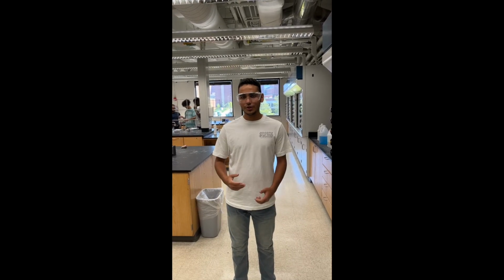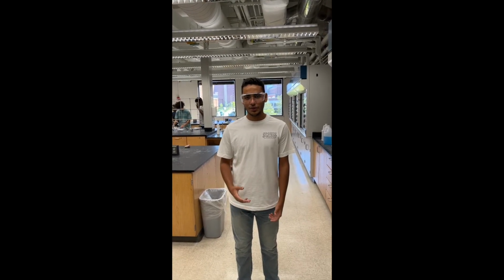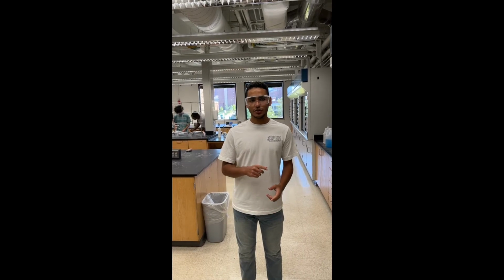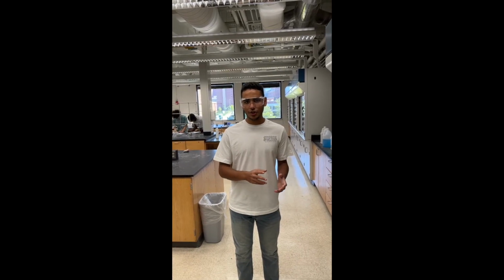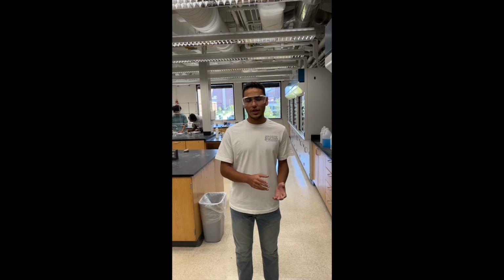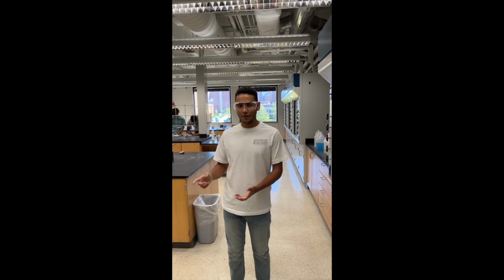Okay, so today we're going to be doing serial dilution, and that means we're going to be creating a dilution from one initial stock solution of 20%, and we're going to be diluting it down in increments. So we've decided to dilute it down from 20% down to 10%, 5%, and 2.5%.